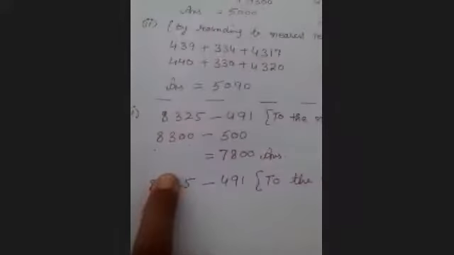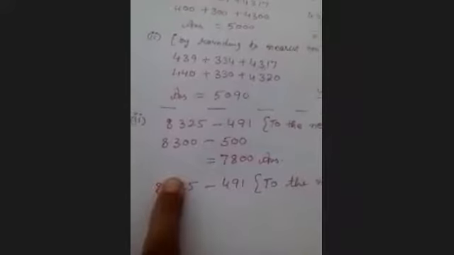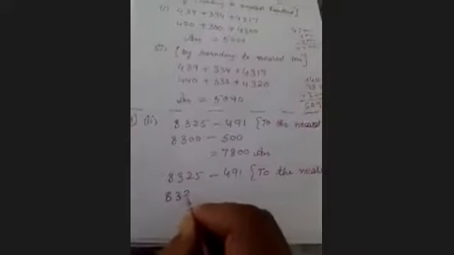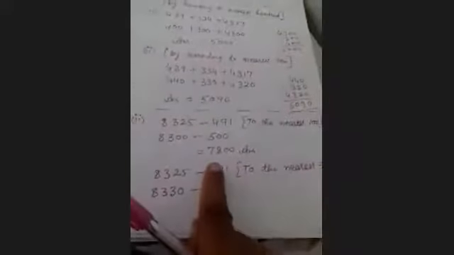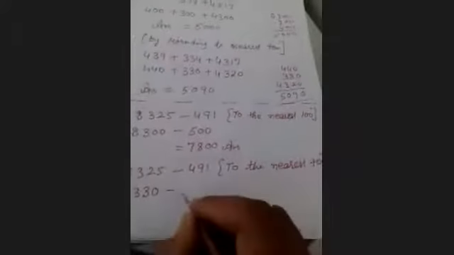Ones, tens. Next digit is 5, so the number will be 8,330. Now ones, tens. Next number is 1, so the nearest value is 490.